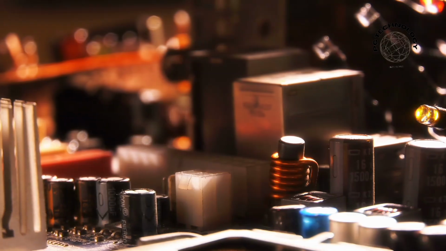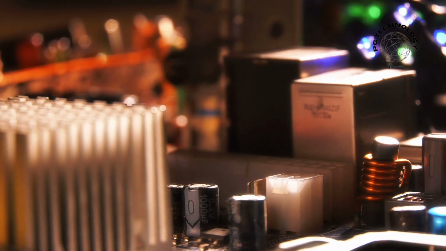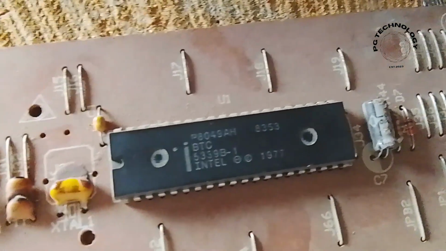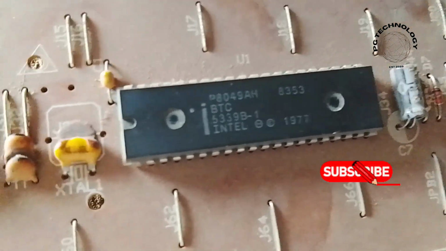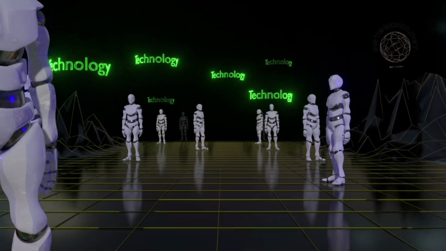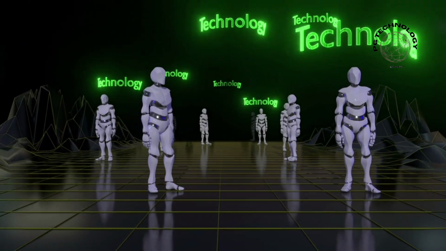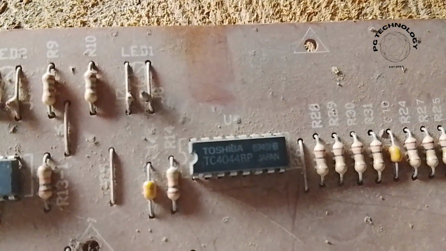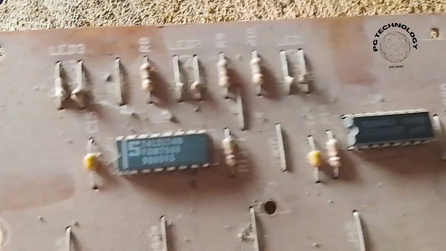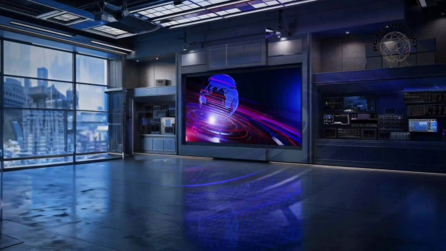So let me tell you the parts and structure that make it an IC. The parts and structure of an IC include semiconductor materials, usually silicon. This is one of the major parts, which combines with transistors, resistors, capacitors, and diodes. All these connections are in one chip. So this is the part of the IC we are talking about.